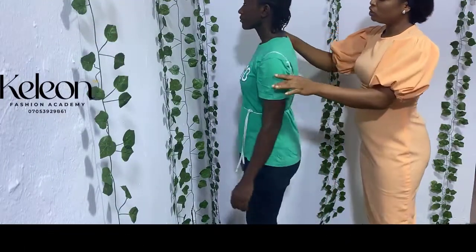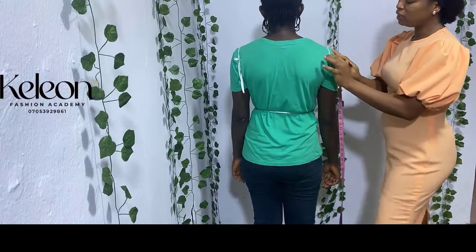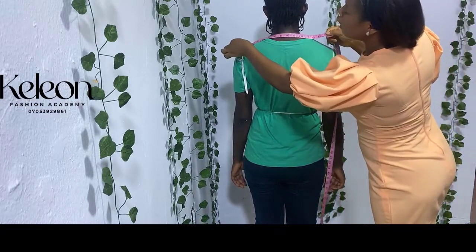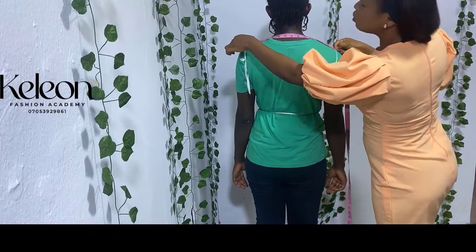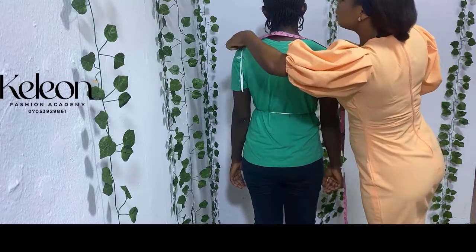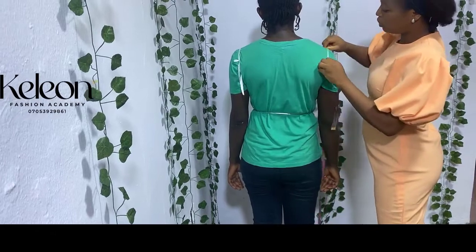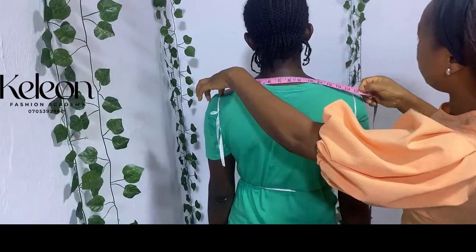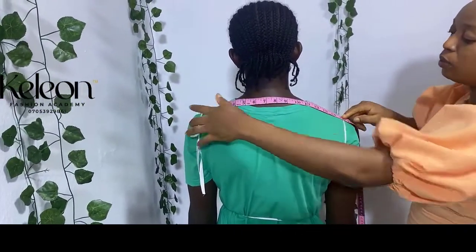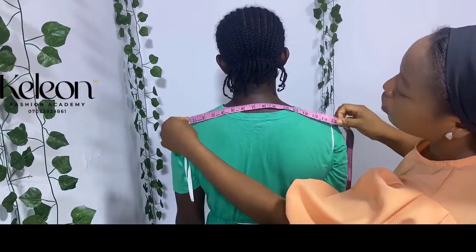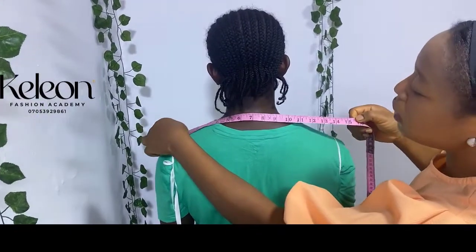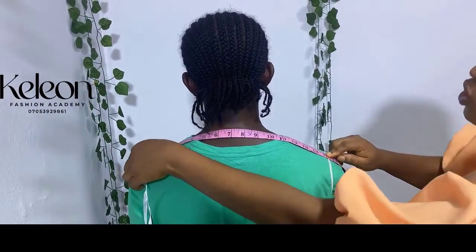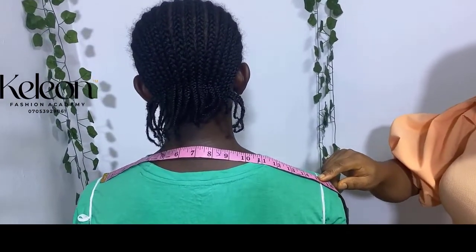Now, for us to take our shoulder measurements, having tied this is a guide for you. You put your shoulder at this point and take the second one at this point. You adjust, make sure this is okay. So you put your tape here, and the other one meets this point. Can you see how I placed it? I did not place it like this. I placed it like this. As you can see, her shoulder measurement is 15 inches.